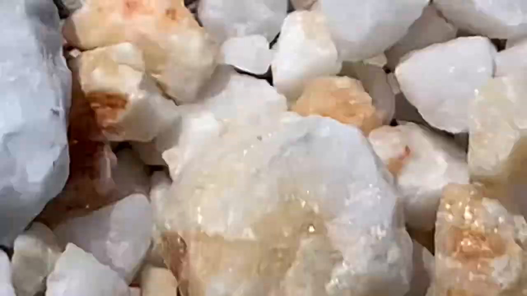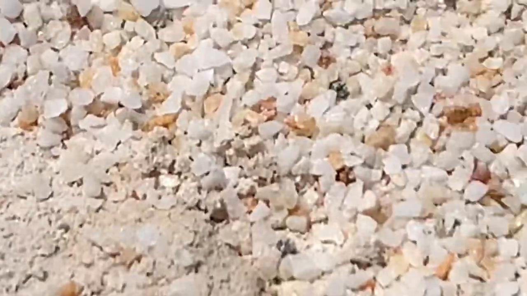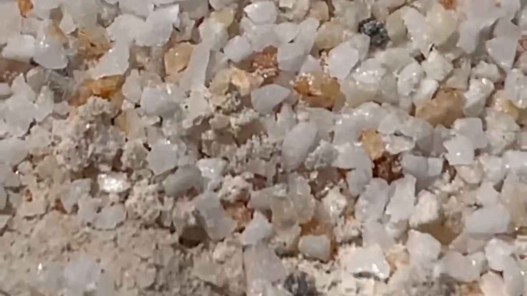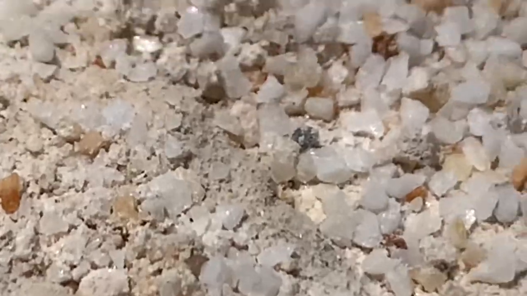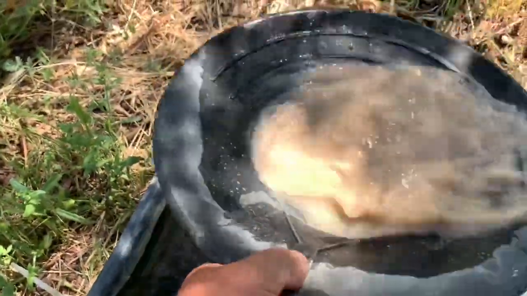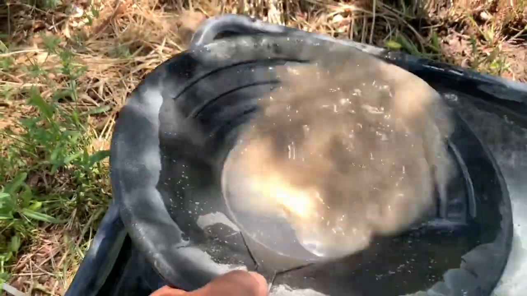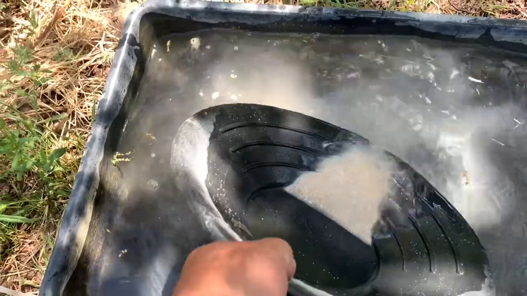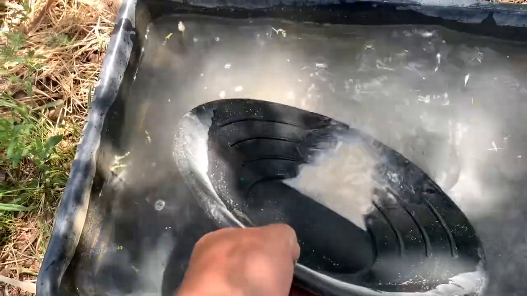Okay, I didn't finish crushing. I think I have enough here. So right now I go do the panning, and we will see whether we have gold or not inside this rock. I transfer all those crushed rocks into the pan. Right now I'm panning and want to see what we get in this case.